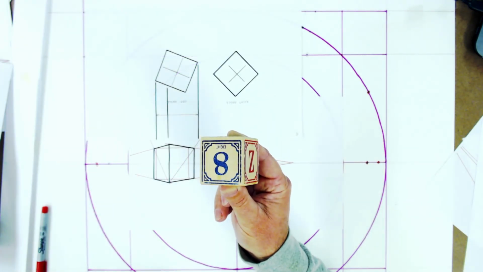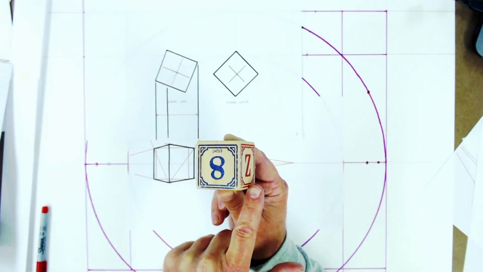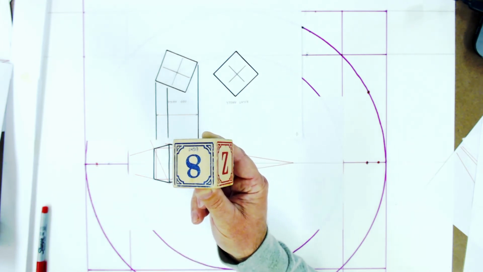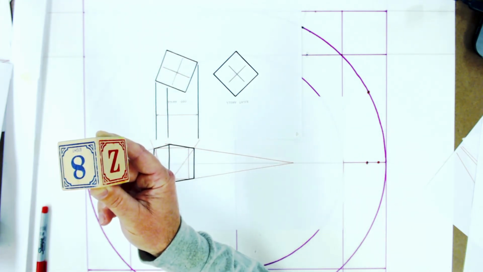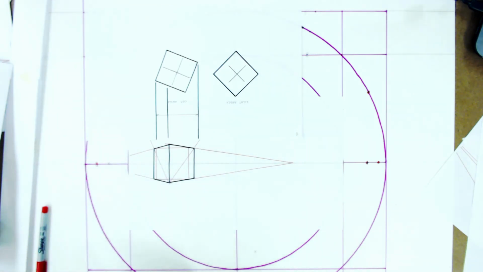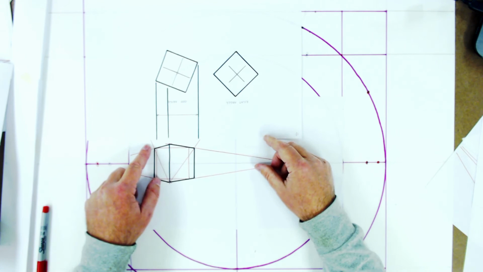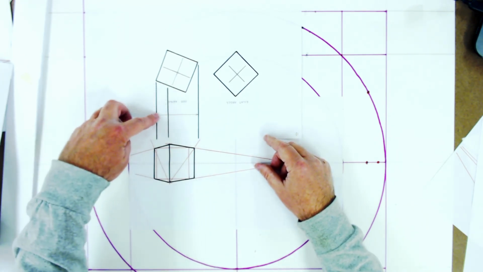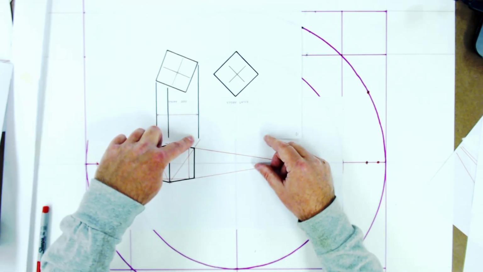Yeah, it checks out pretty good because originally it was shorter here, longer here, and as it moves over, it's becoming longer here and a little bit shorter here. So it looks good. A little bit longer than this, but a little bit shorter than this.